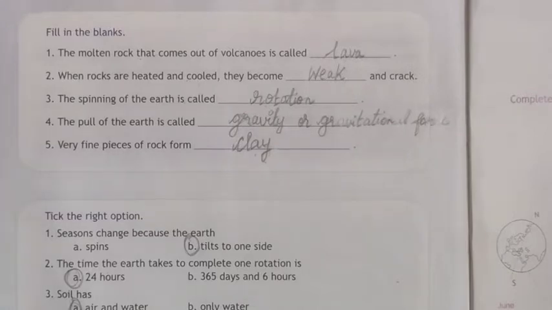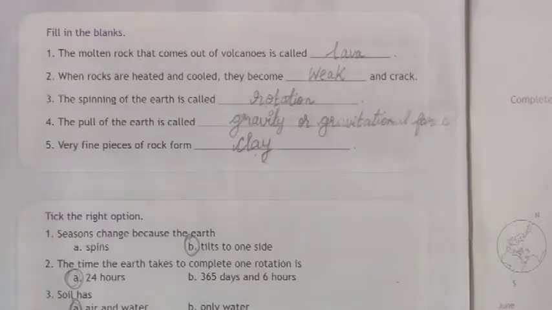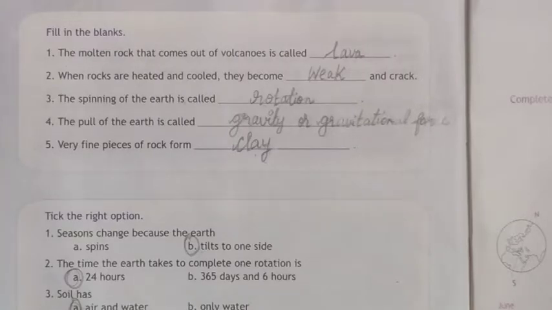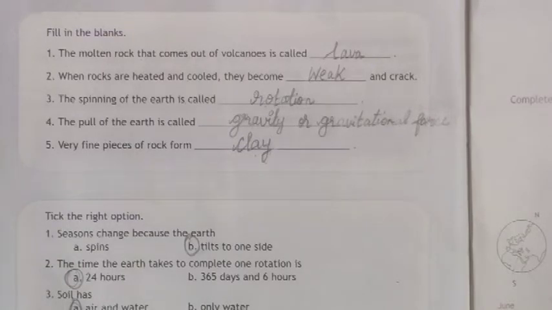Okay. In this video, we are going to learn the book back exercises of lesson number 12 in science. Do you all remember what all things we have learned in lesson number 12? Yes, the earth, isn't it? Yes, the topic of the lesson is the earth. And take your book and turn to page number 74.